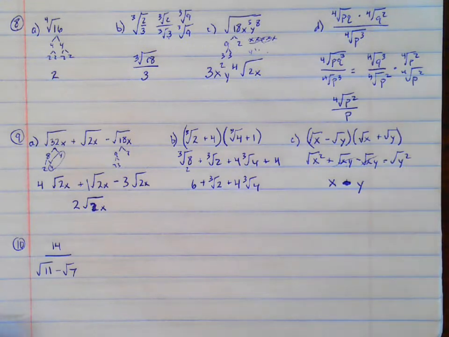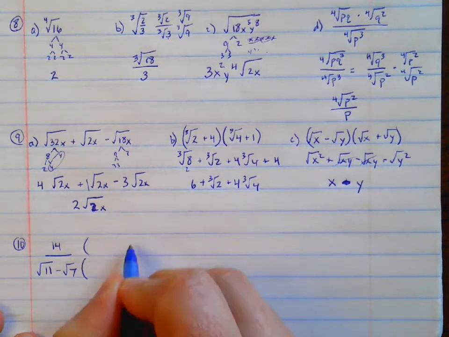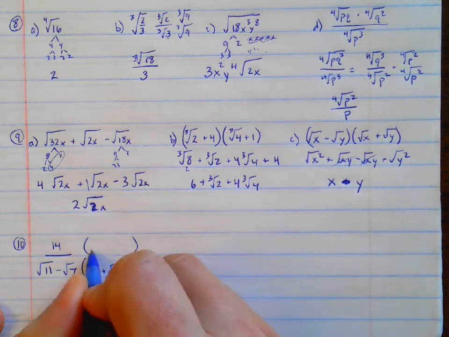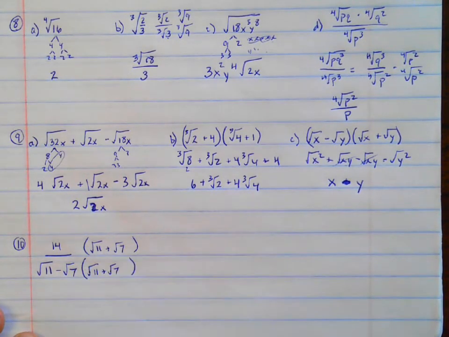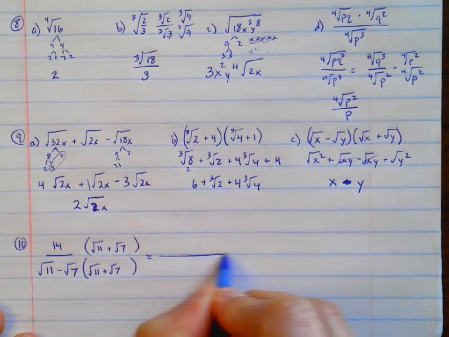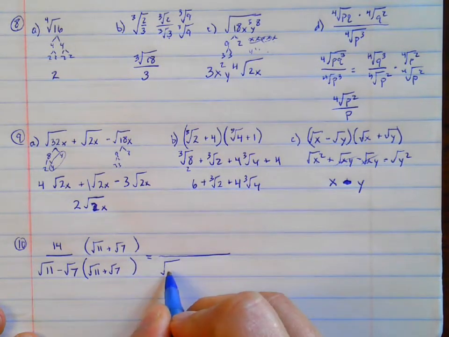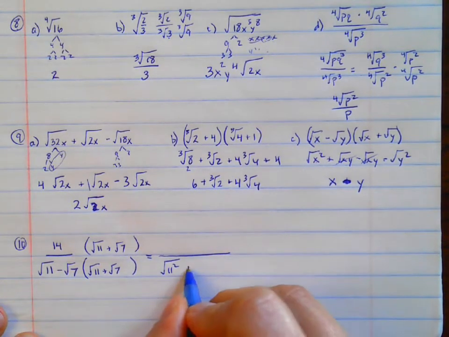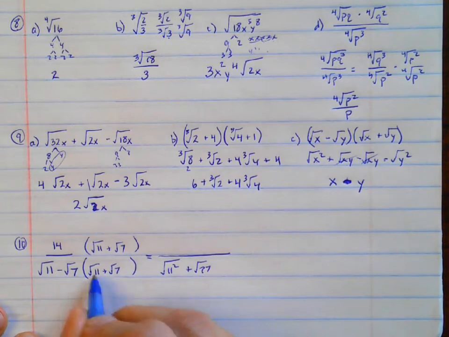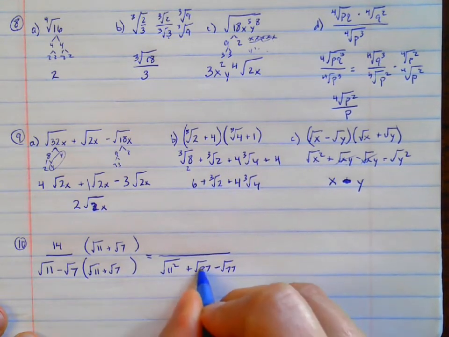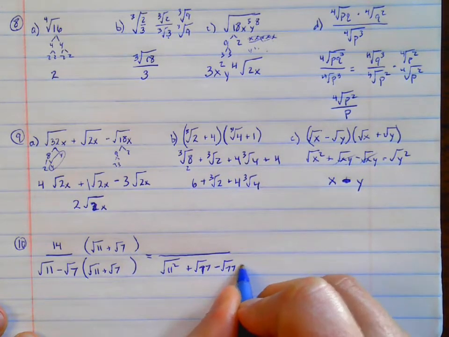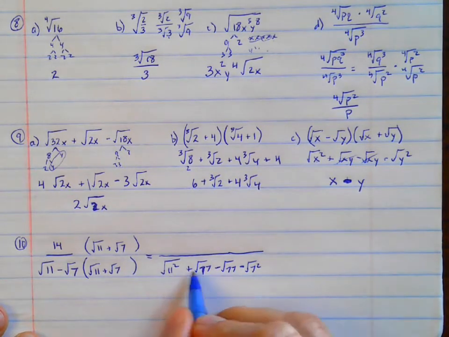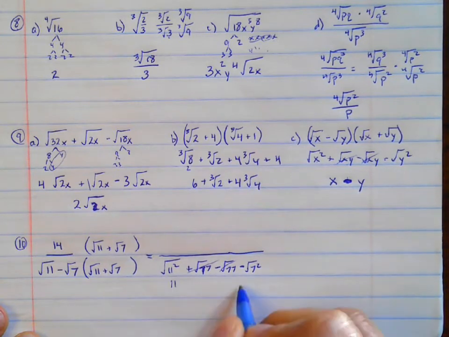Okay, number 10, I want to rationalize the denominator. So I have to multiply by the conjugate. Okay, so if I multiply on the bottom here, it'd be the square root of 11 squared, or 121 if you want to write that, plus the square root of 77, minus the square root of 77, minus the square root of 7 squared, or 49 either way. So this cancels out. This would be 11 minus 7.